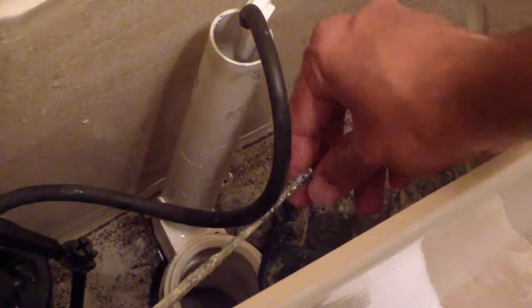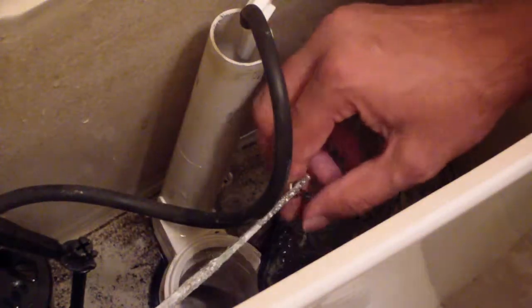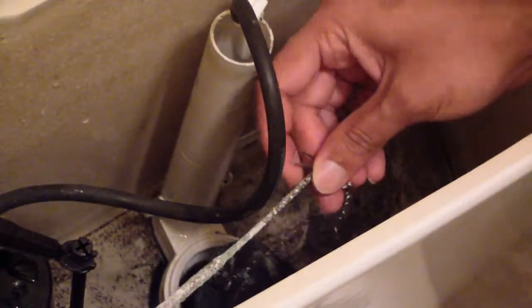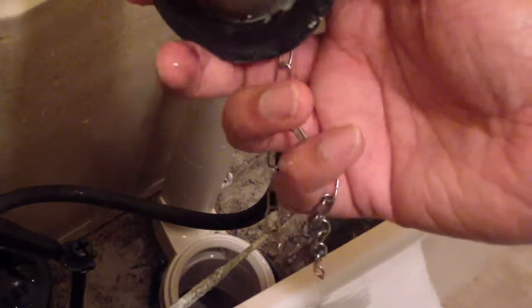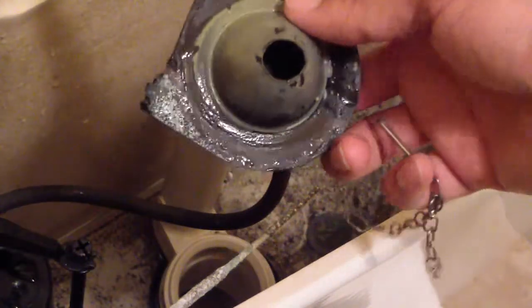So you see the chain, it's hooked up to the flapper arm. All you have to do is take it out. You'll see multiple holes in here. Just remember what hole it's in and take it out just like that. You see that this has been degrading for some time. It's pretty much busted up, broken up. The rubber is all gone underneath, discolored.